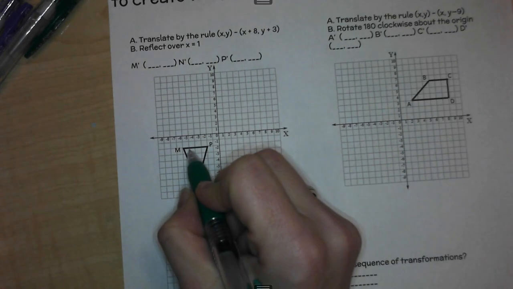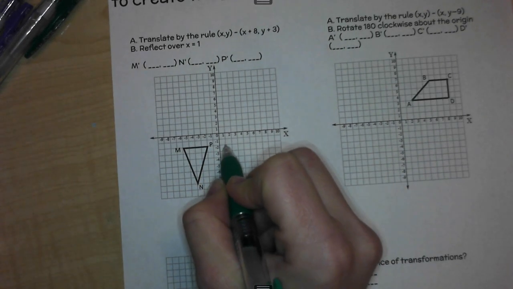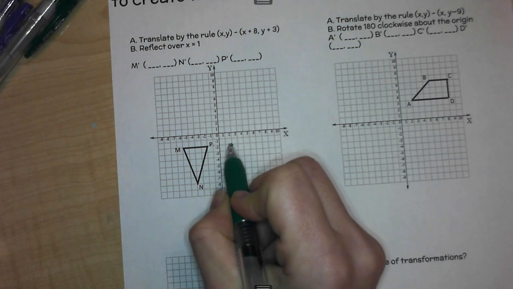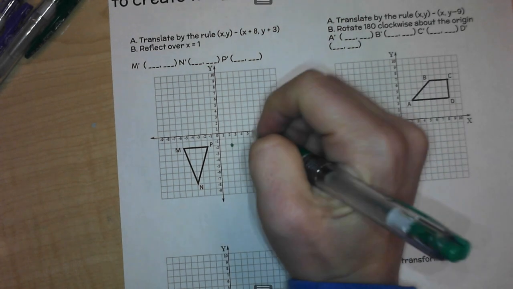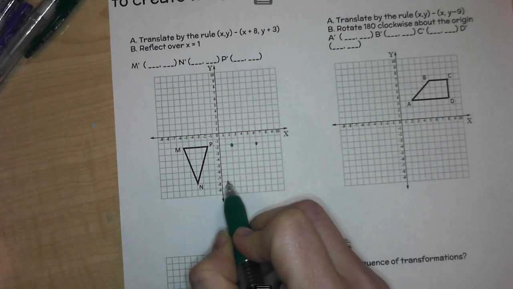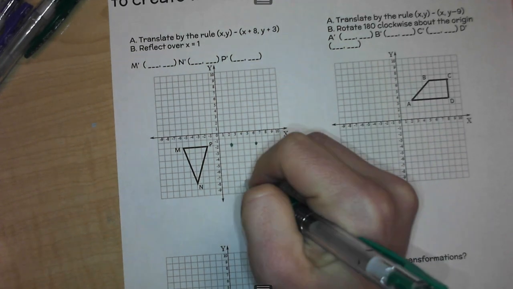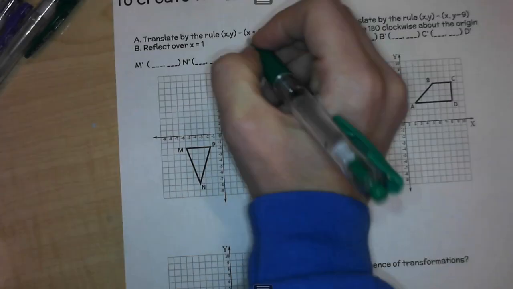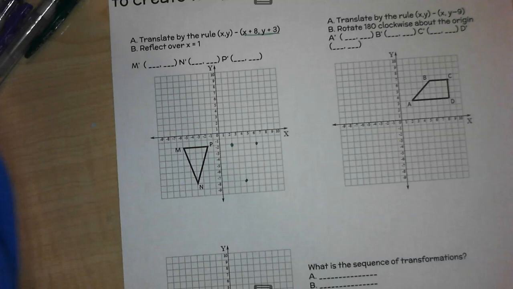So 1, 2, 3, 4, 5, 6, 7, 8. I'm going to plot these new points just like that. So I have translated by that rule.